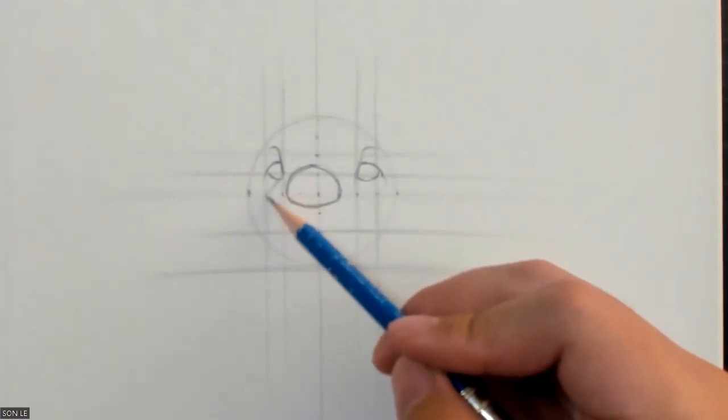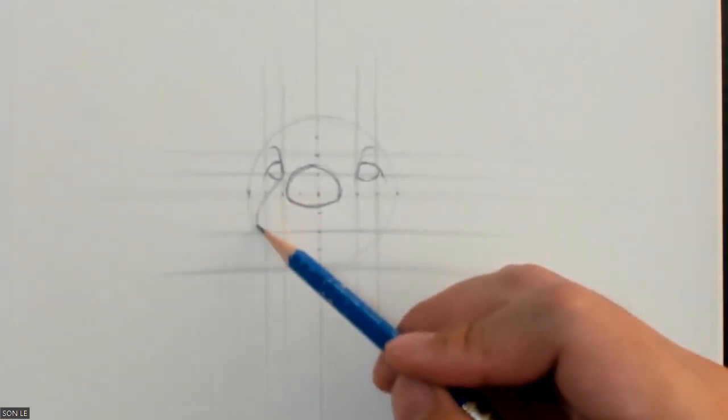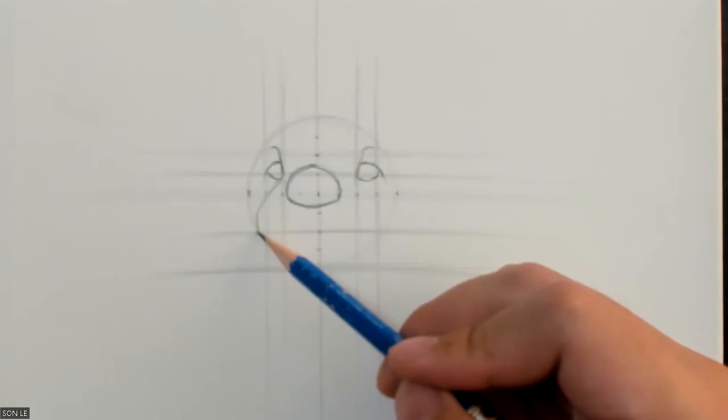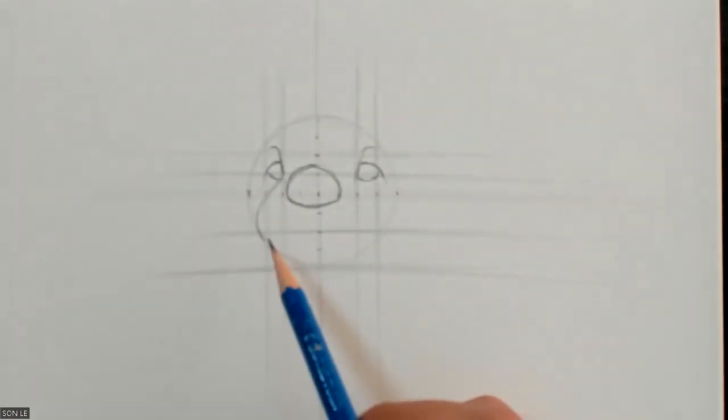To draw the mouth, we draw from the right corner of the eye. Turn the lines to the bottom left. You can see that the line is still inside the circle until it passes the fourth horizontal line.